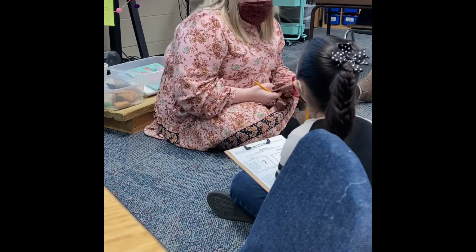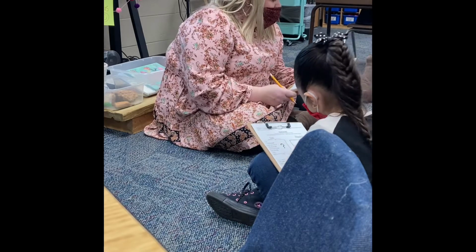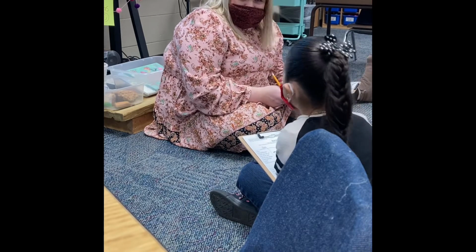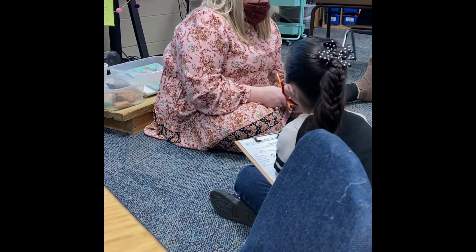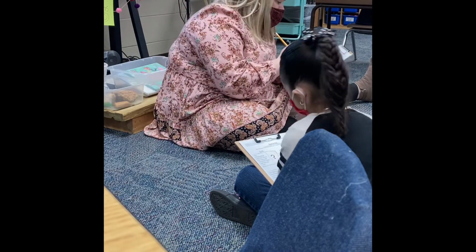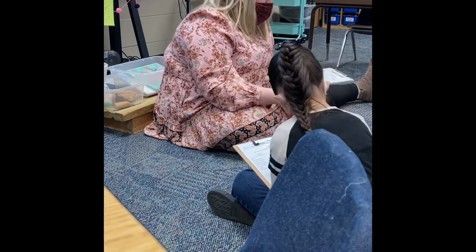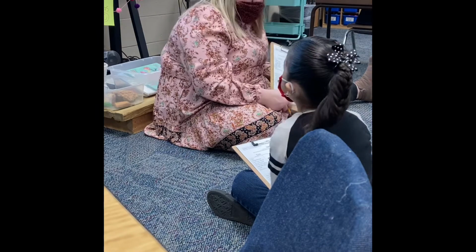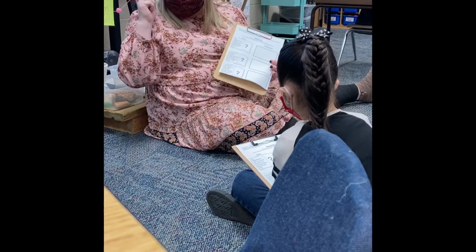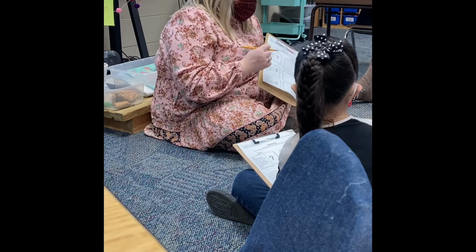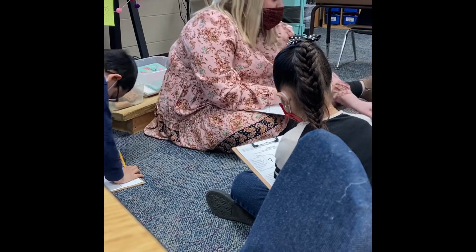Ready? The gingerbread man ran out of the door and down the steps and to the road. So, the gingerbread man ran out of the door, down the steps, and to the road. So, what's something we could draw? Raise your hand. Think about it. Show me you're thinking. We could draw the gingerbread man running. So go ahead and draw the gingerbread man running.